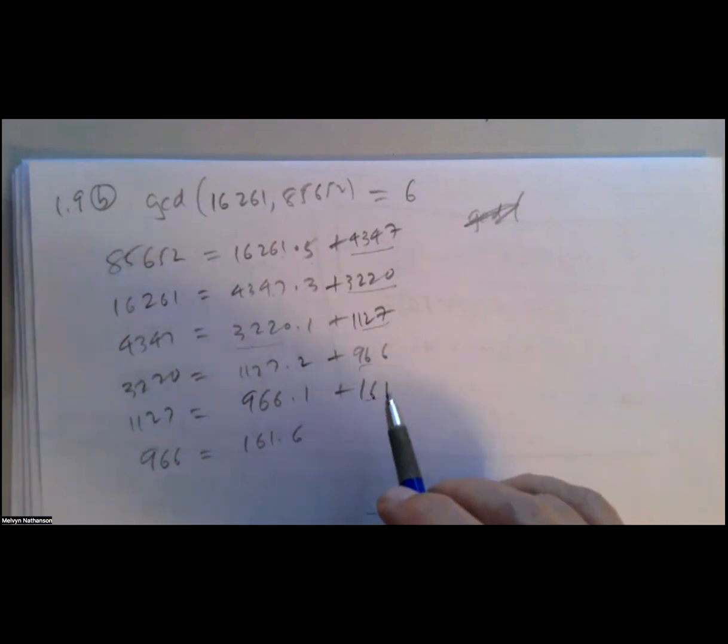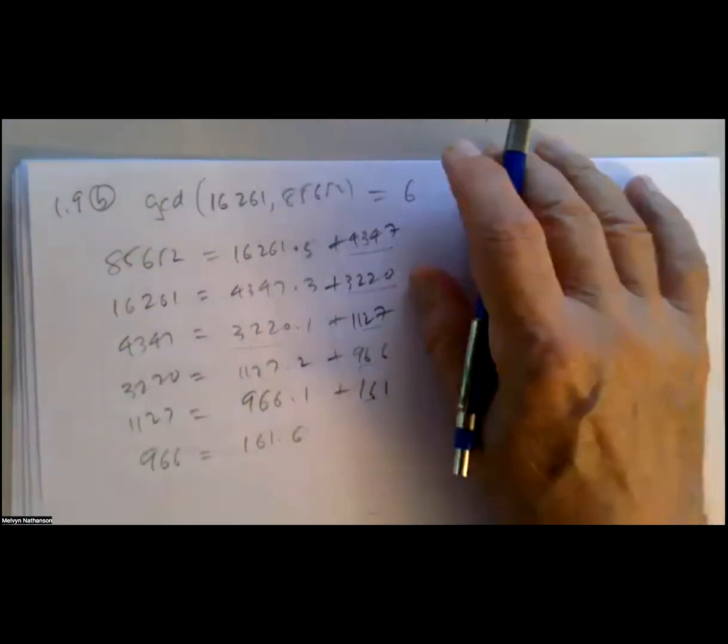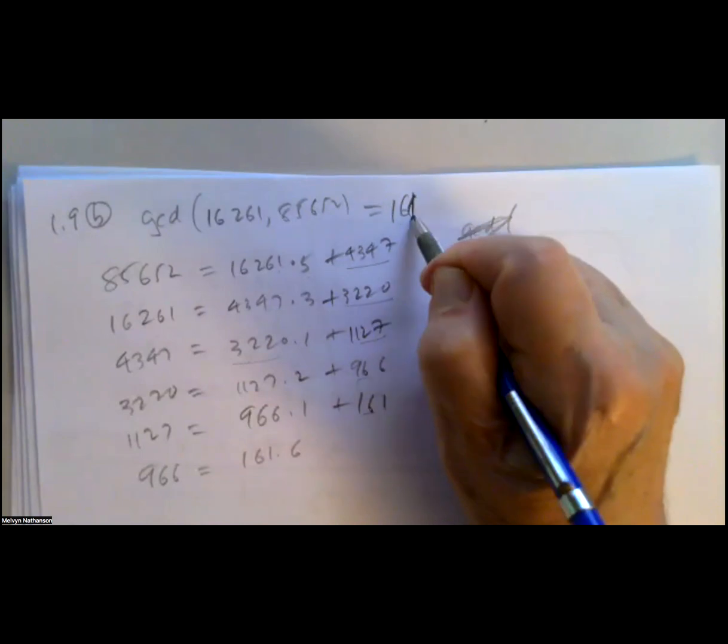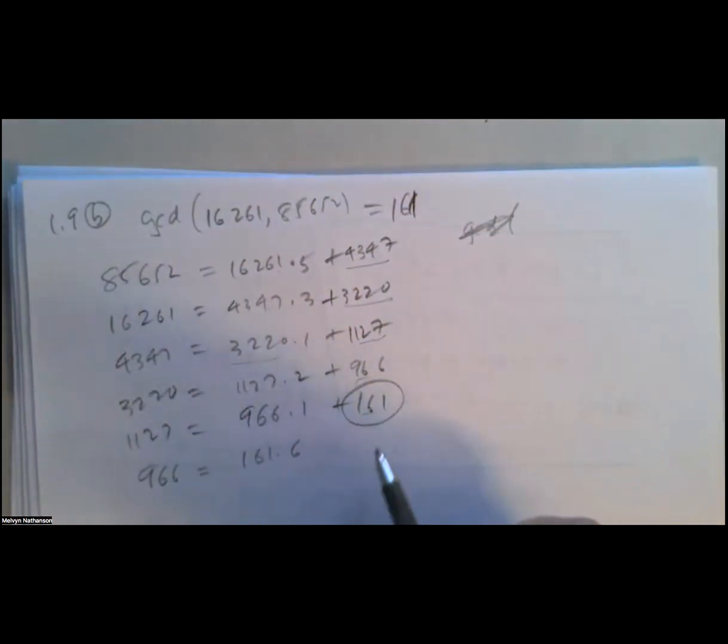This is the remainder. I get these remainders, and the last positive remainder is 161. And so 161 is the greatest common divisor.